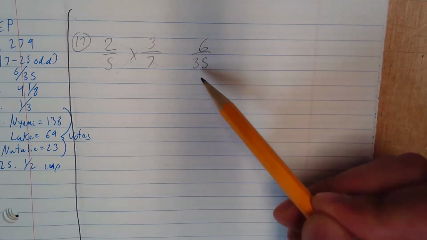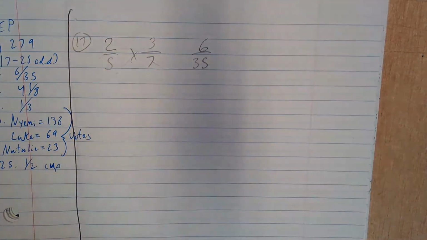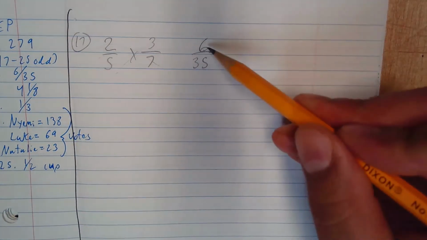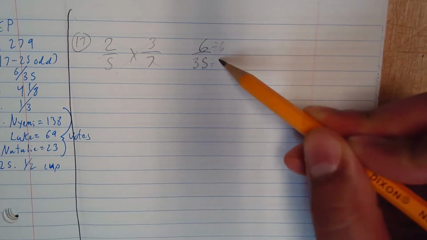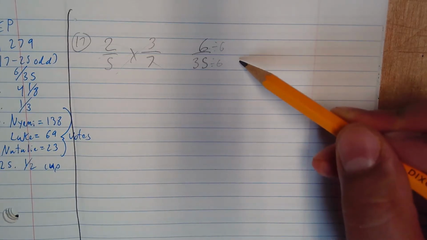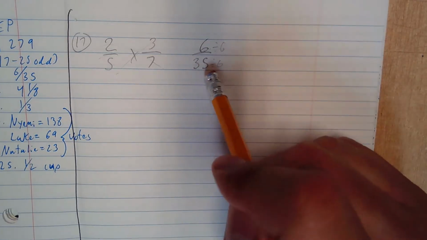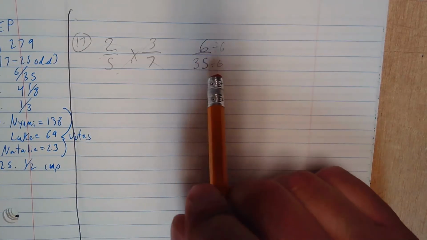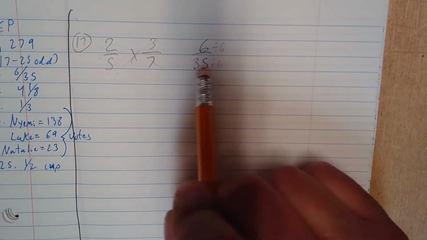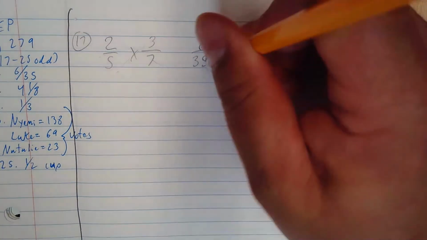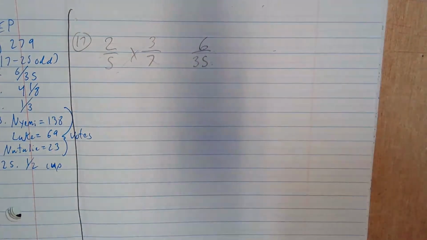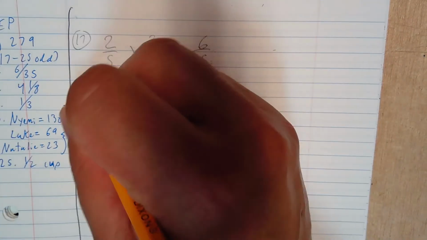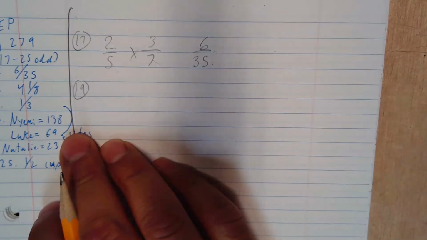And 6 and 35, now I can see where you guys are going to go wrong. You might think, oh, 6 times 6 gives you 35. No, my friend. You cannot divide 35 into groups of 6 equally. You're thinking of 36. This is 35. So no, you can't simplify by 6.